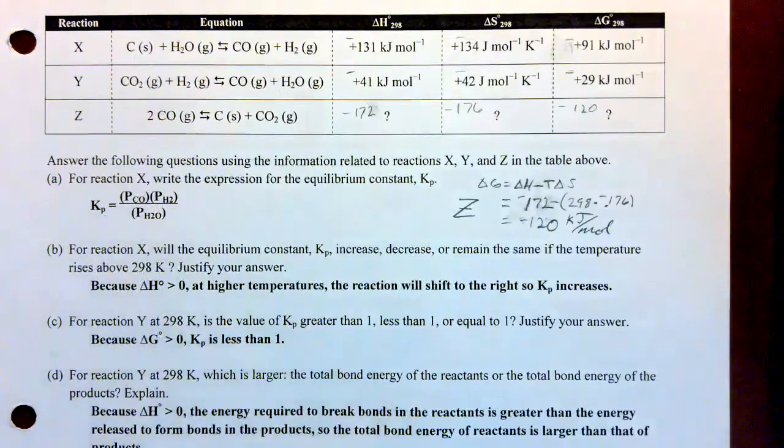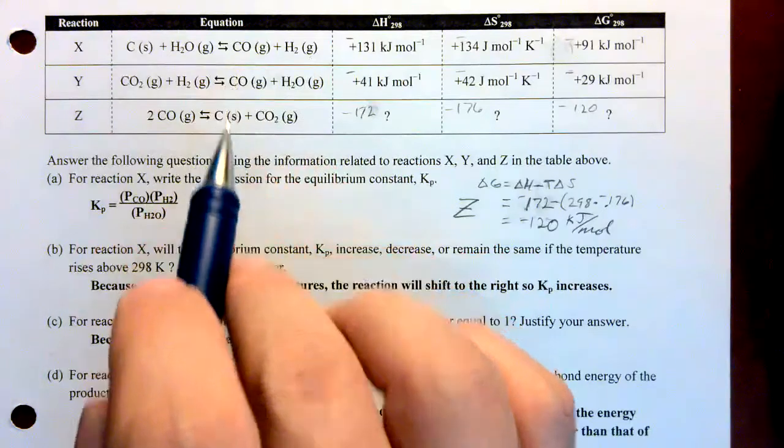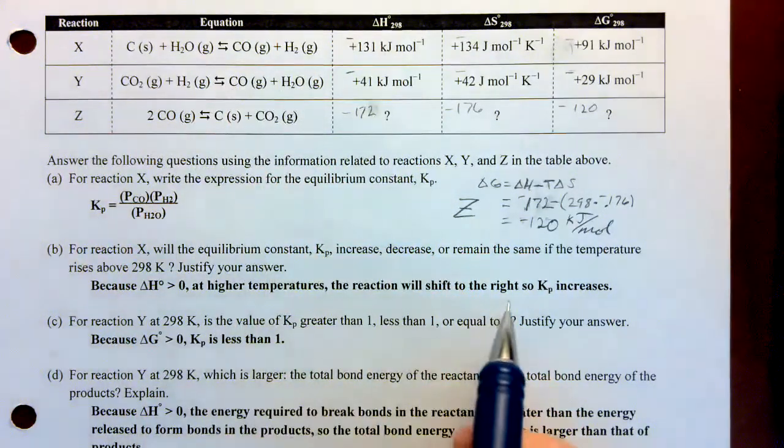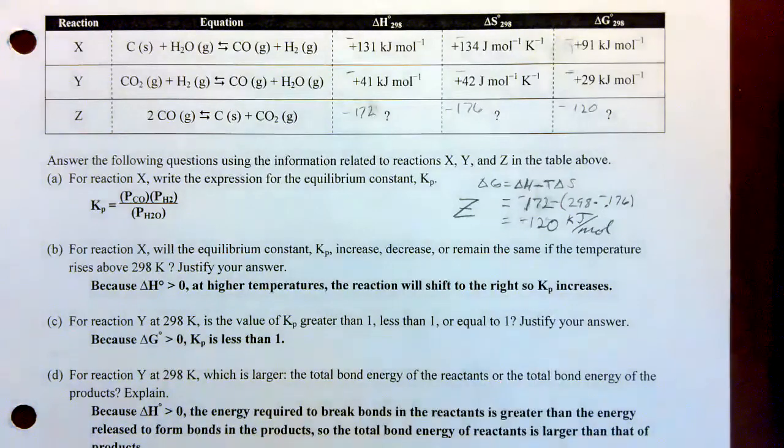For reaction B, let's remember that we're talking about delta H standard, delta S standard, delta G standard. So we're already talking about 25 degrees Celsius or 298 K. So for reaction X, delta H is a positive number, which means the heat sits on the left. Giving it more heat, then we'll drive it to the right. More right is a greater K value. And so Kp increases.